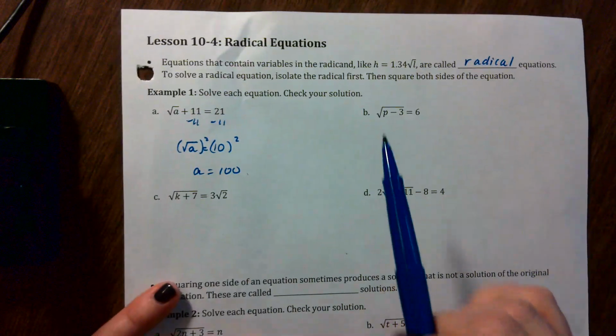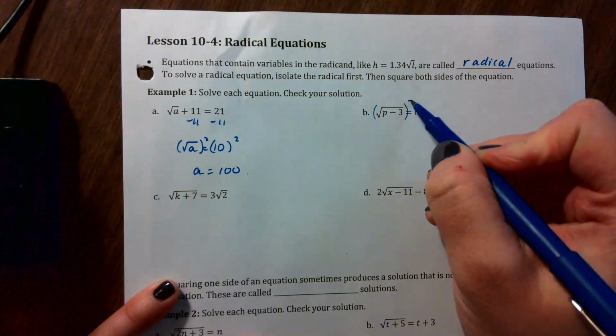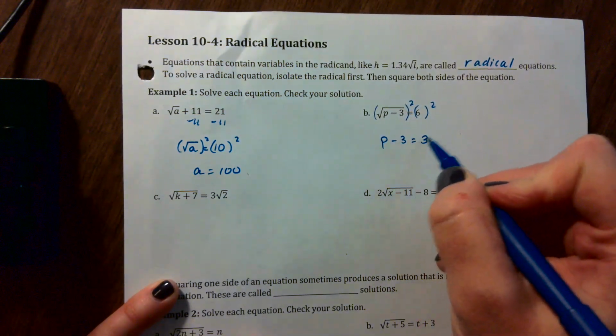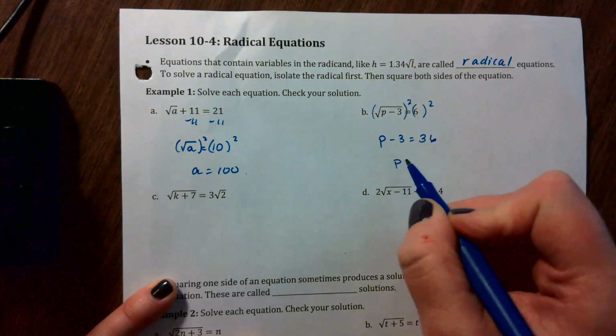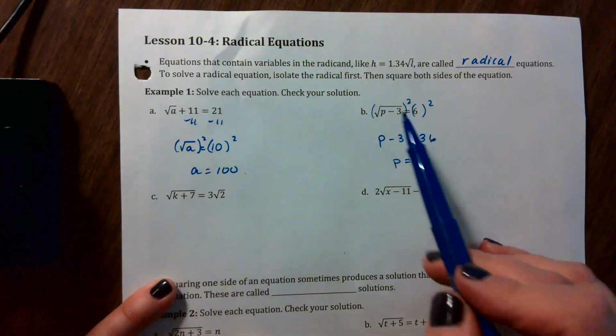Okay, next equation. Everything's under the radicand, so you got to deal with the radicand first. So p minus 3 equals 36. Add 3 to both sides, and it's 39. So this one you had to subtract and then square. This one you have to square and then add.